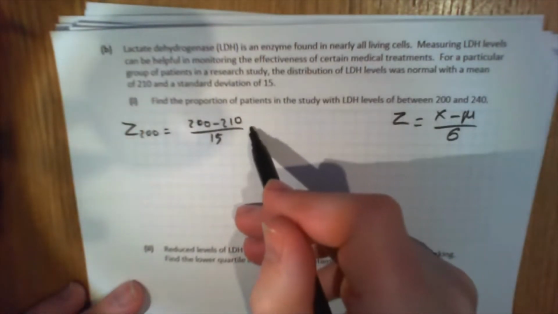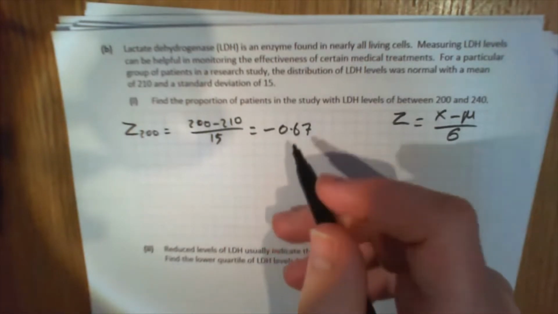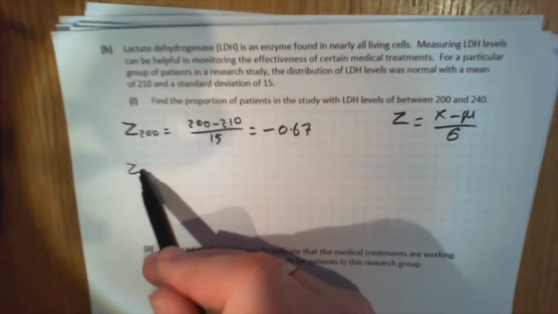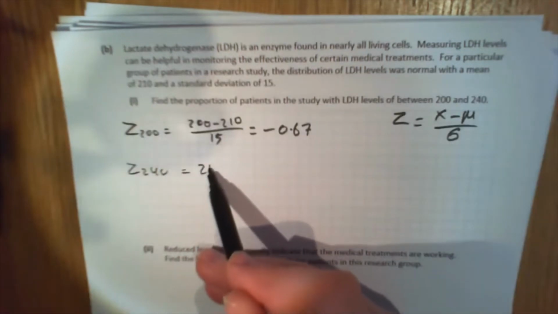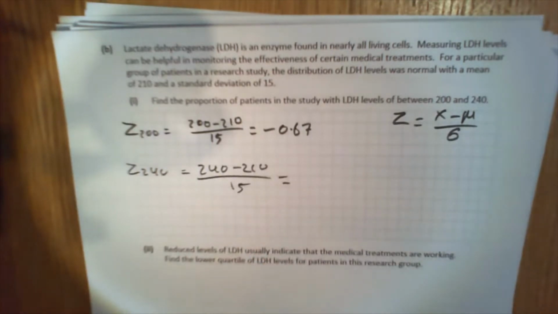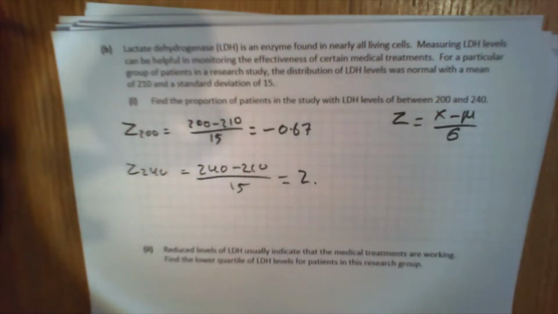Because we're looking this up in the log tables, we're going to have to be a bit conservative. Minus 0.67. It's minus 0.66, but listen, it's minus 0.67. Let's get the Z for 240. I'm sure you can already tell that one. That's 30 over 15. Don't even have to do that. That's 2.